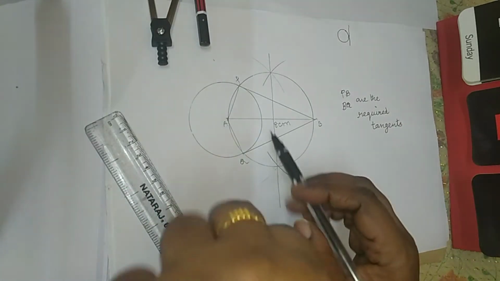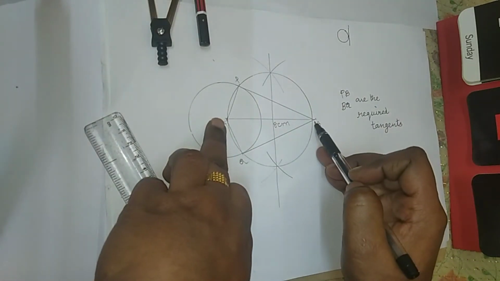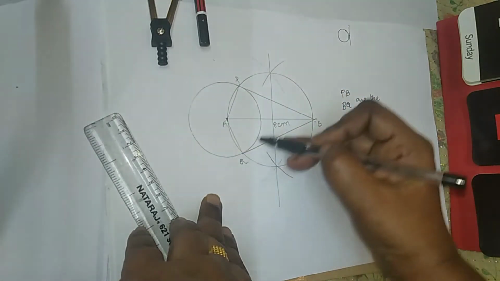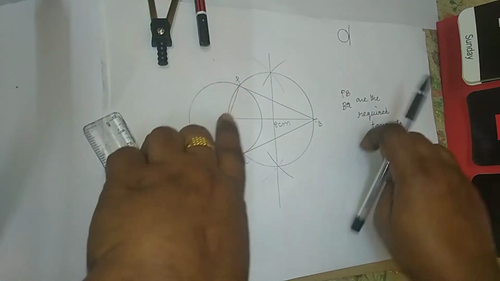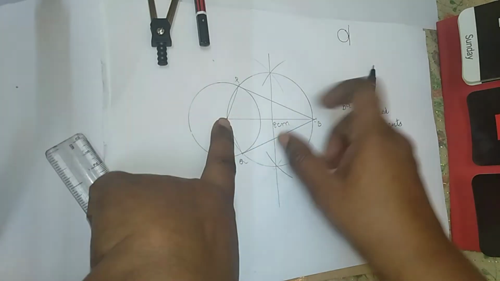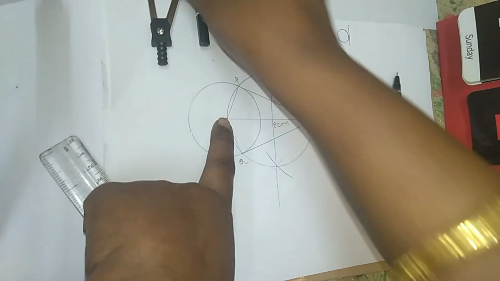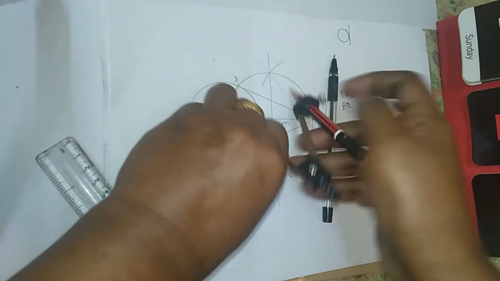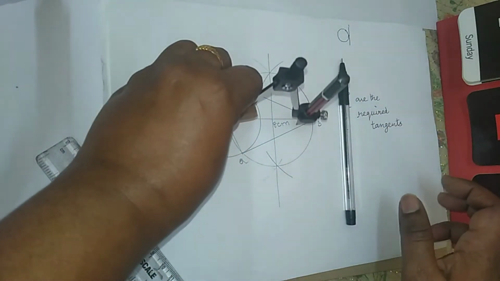See, once again, first we are drawing a line for 8 centimeters. With A as center, we are drawing a circle for 3 centimeters. Then keep the compass at the point A. Take more than half of this line. See how I am taking. Keep the compass here, more than half. Just about more than half.